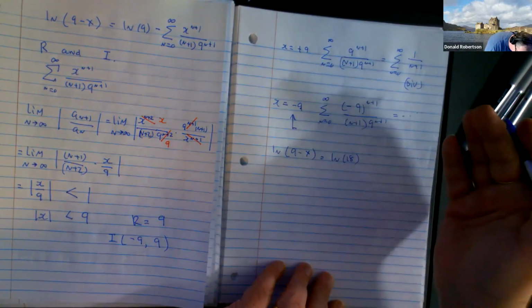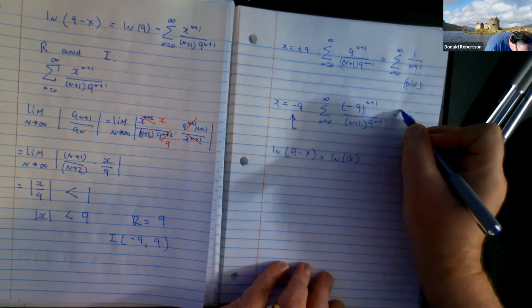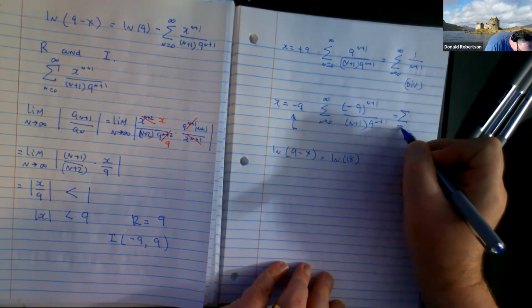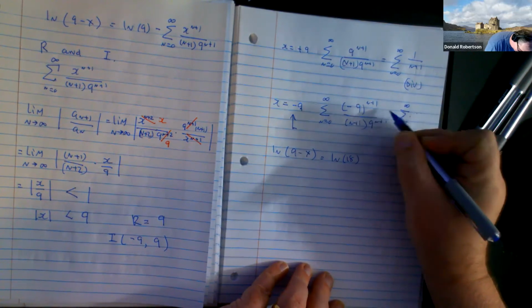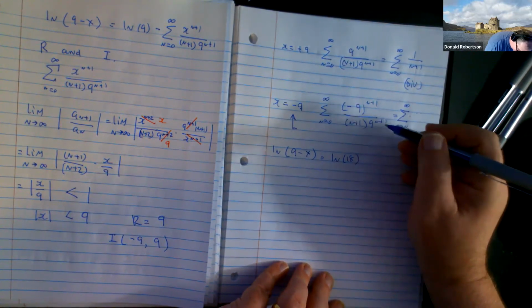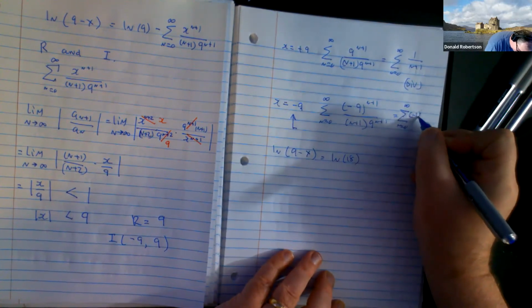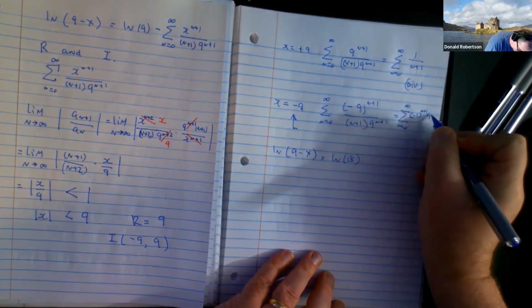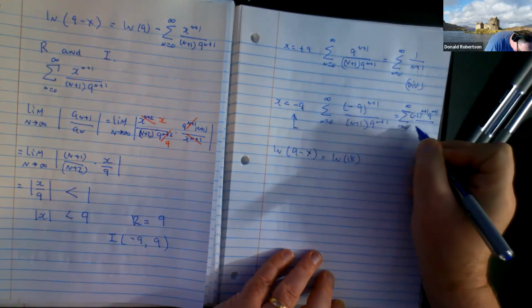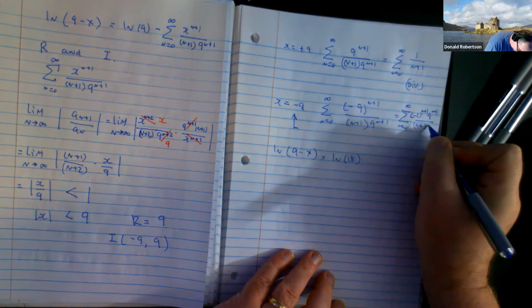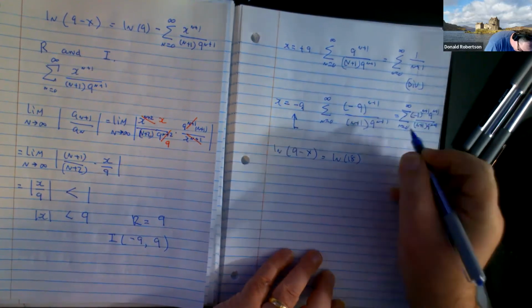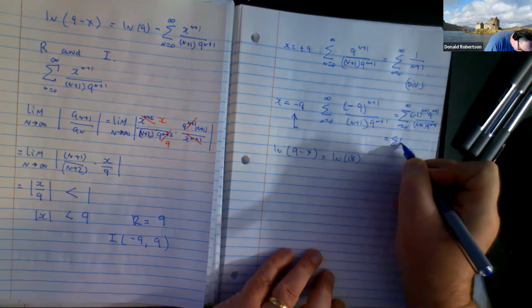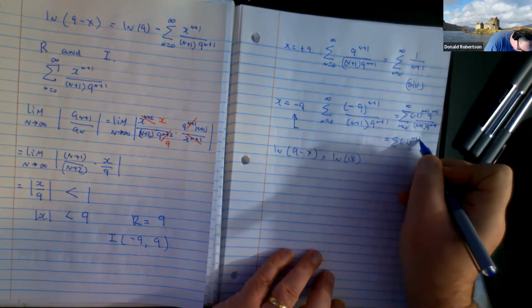But to continue the process from n equals 0 to infinity, if you take this and that, you basically get the powers of 9 cancelling. And you end up with an alternating series that looks like that, which converges.